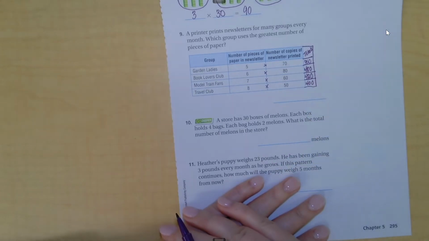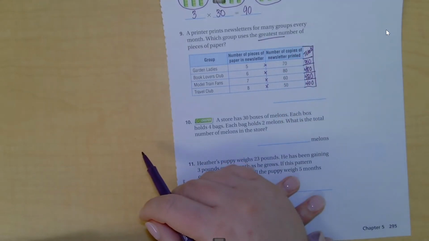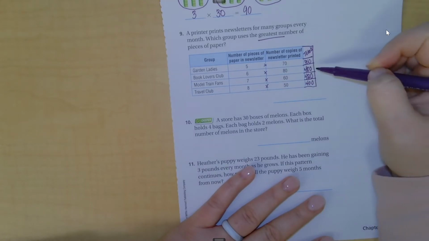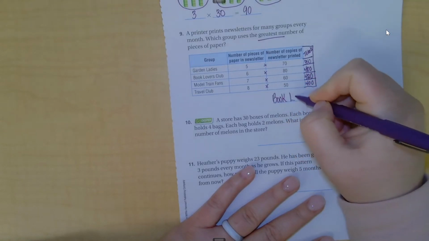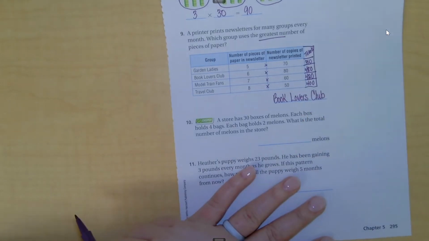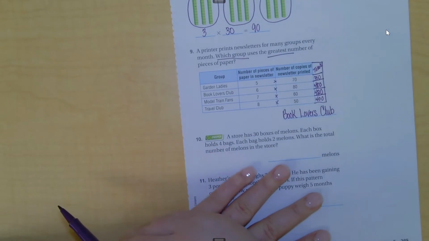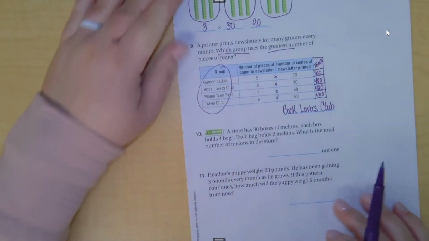400. Now, it's very easy to see which group uses the greatest number of pieces of paper. Remember that greatest means the largest. Okay? So which of these is the largest number? 480. Good. So your answer should be the Book Lovers Club. Your answer should not be 480 because your question asked which group. So you need to have the group name written down. All right, number 10.